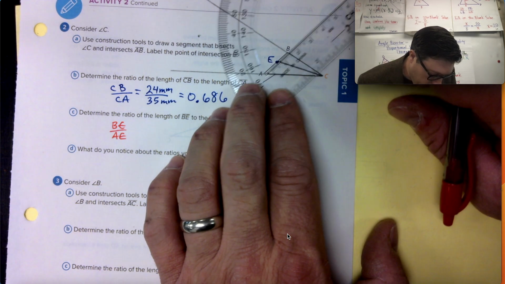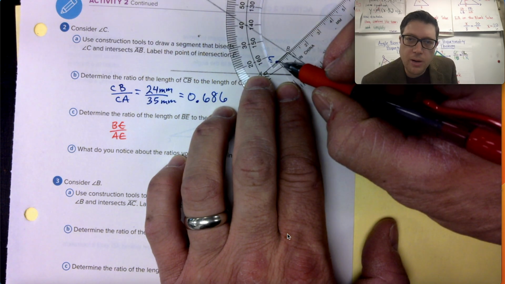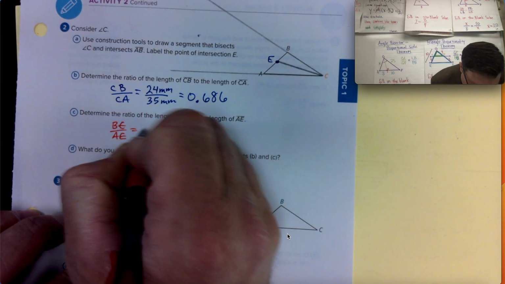Okay. I can't measure the whole length and divide. That won't work. But I can measure from 0, 5, 6, 7, maybe about 8 millimeters. BE is 8 millimeters.